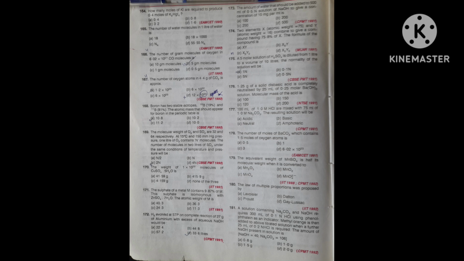Now let's think and solve. 100 ml of 1 M HCl: volume is 100 ml and M is 1 M. You are mixing it with 75 ml of 1 M Na2CO3.